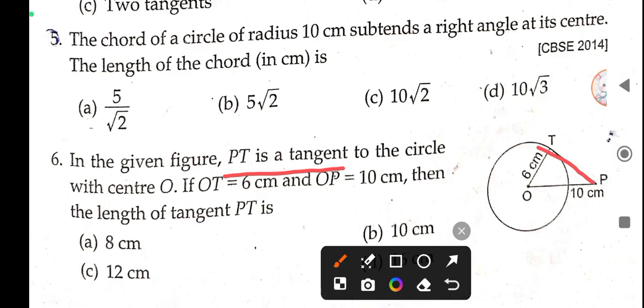Okay, so here we are getting that PT is a tangent. You have to observe the figure by reading the question. Now, with center O and OT, always keep in mind whether the center is given or not, because in some questions no center is given, so you can't assume it as the center. Here O is given, so it is the center. Always keep this in mind, because otherwise questions are solved by another method.